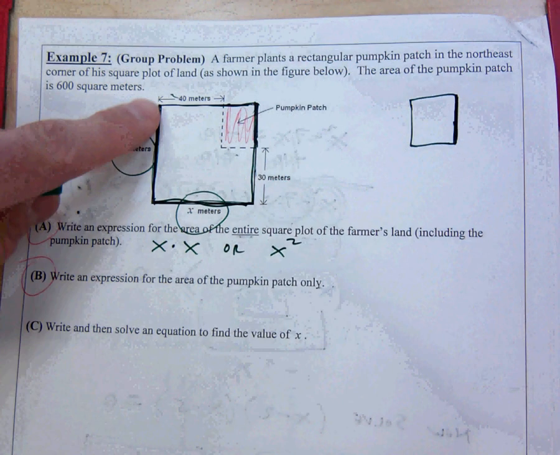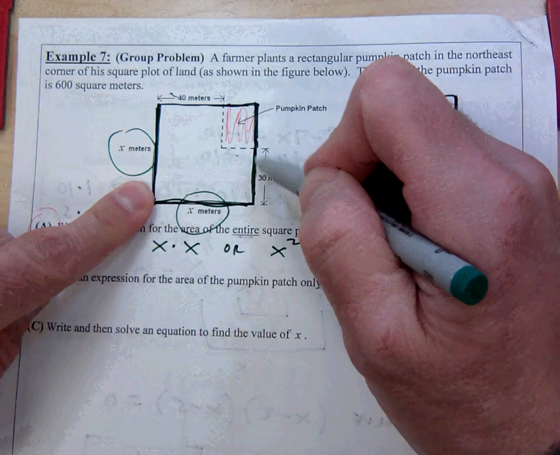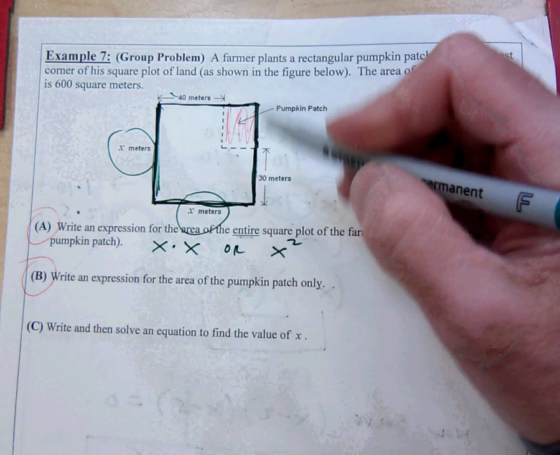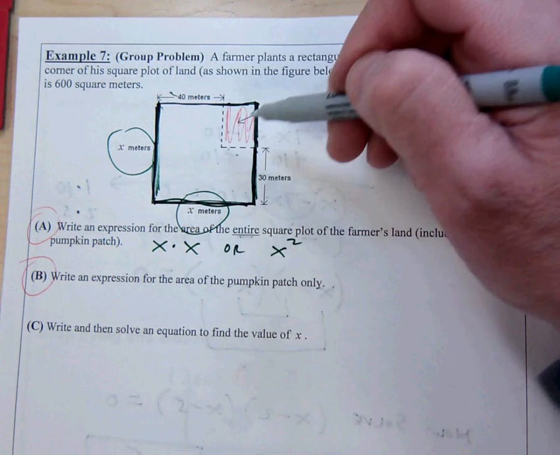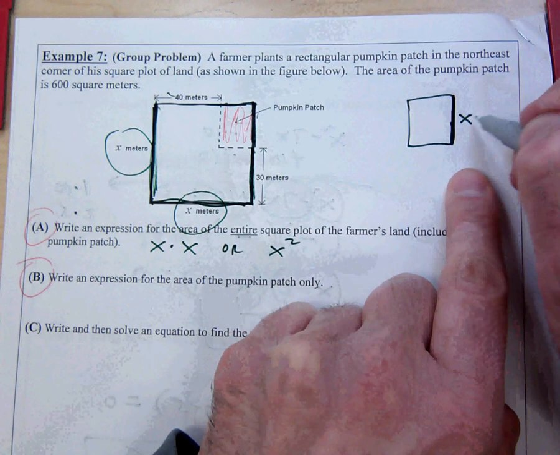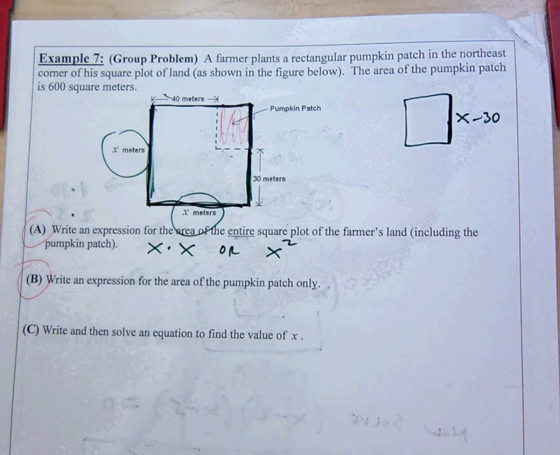Well, it's x from top to bottom, isn't it? And then it's 30 from here to here, isn't it? So if you take the whole length, which is x, and you subtract this, which is 30, won't it give me what I want, which is this? Does everybody agree that that's x minus 30 there?